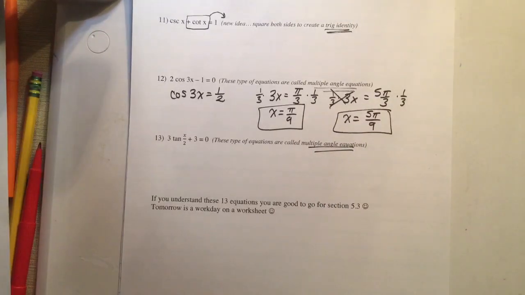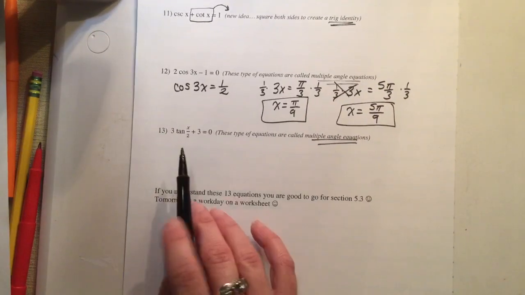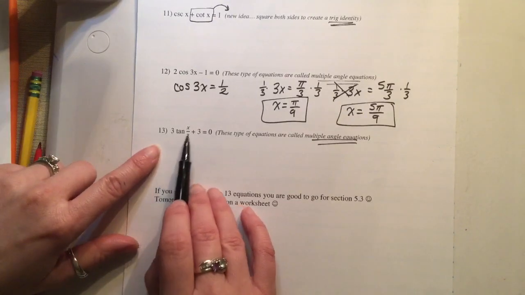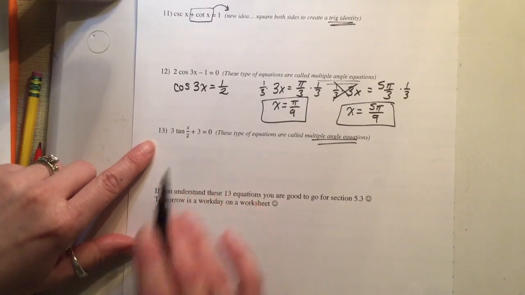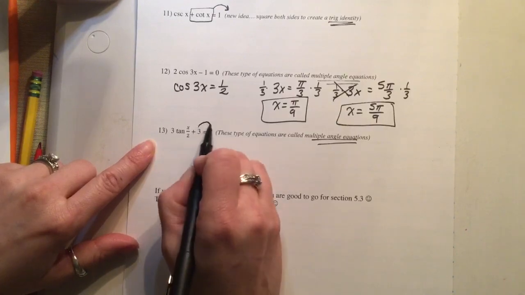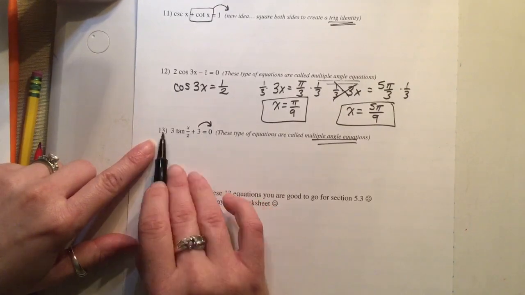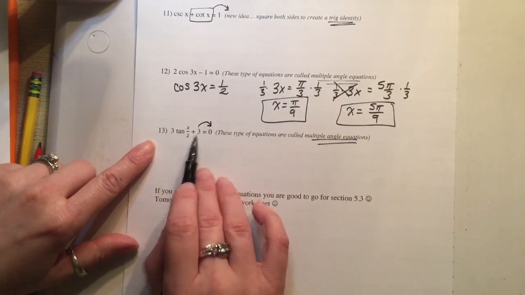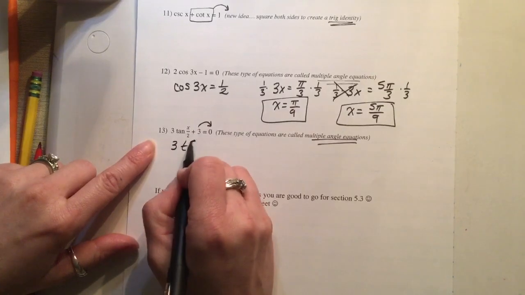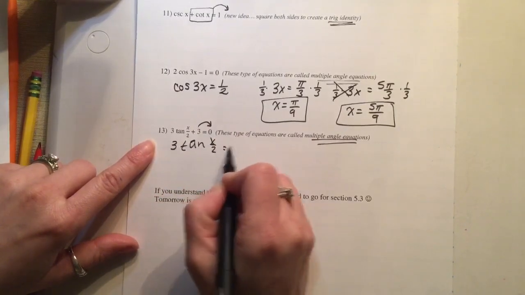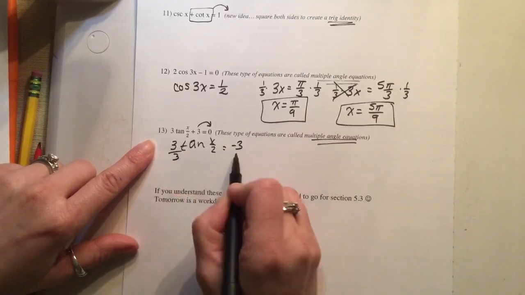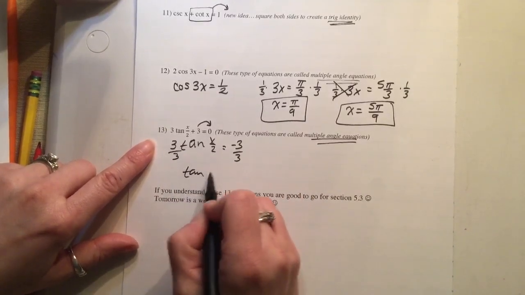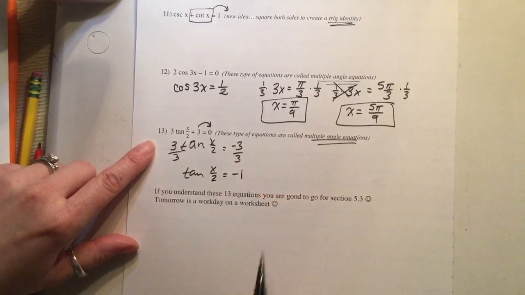One more just to make sure we've got it, and then we are done for the day. If I want to isolate tangent of x over 2, I would minus the 3 and then divide by 3. So if I go ahead, I'm just going to make sure that we got this. Tangent of x over 2, if I minus 3, now if I divide by 3, I'd have tangent of x over 2 equals -1.